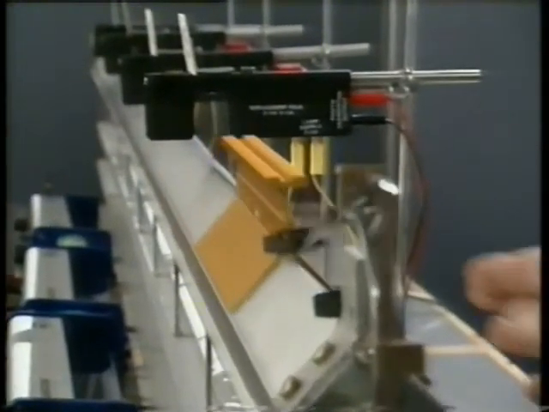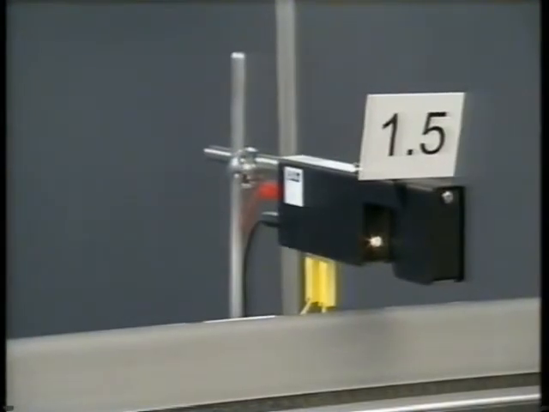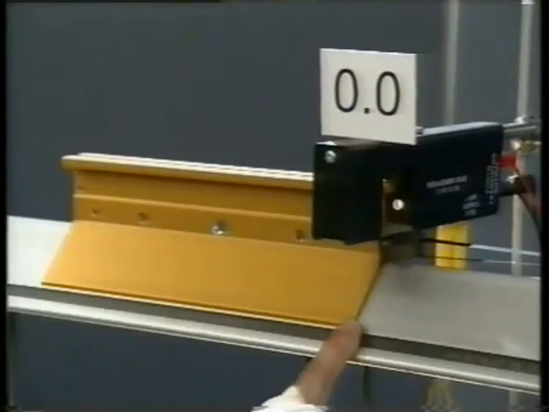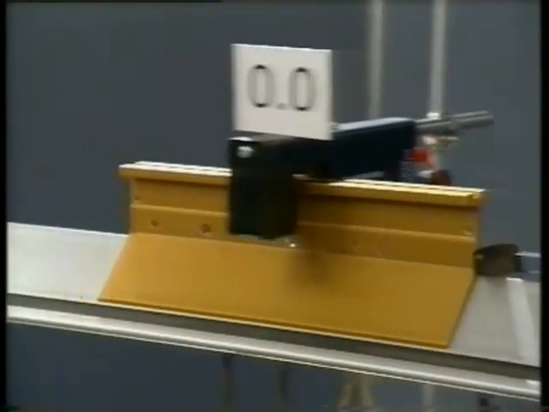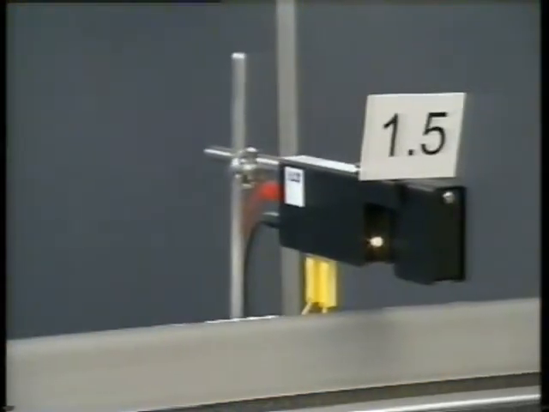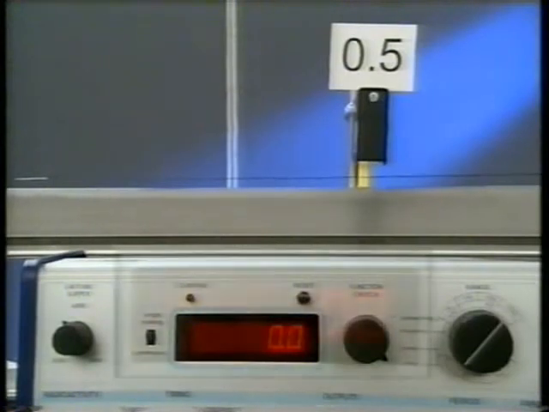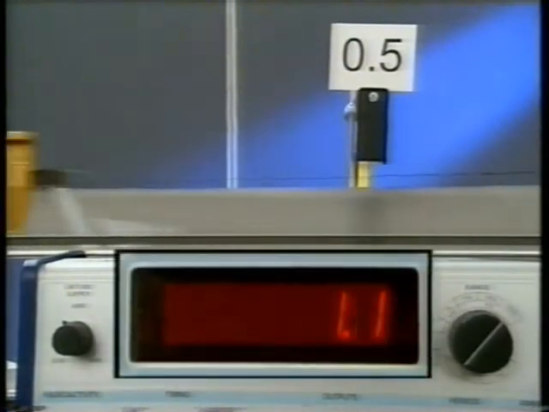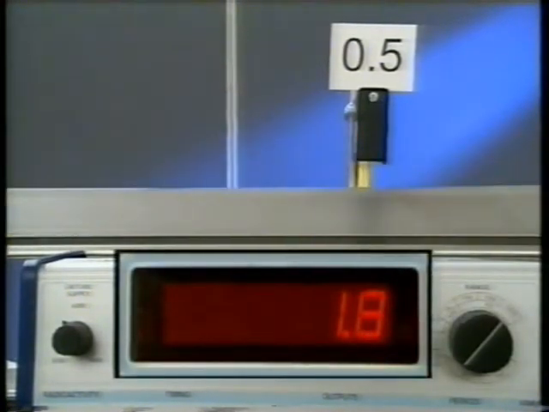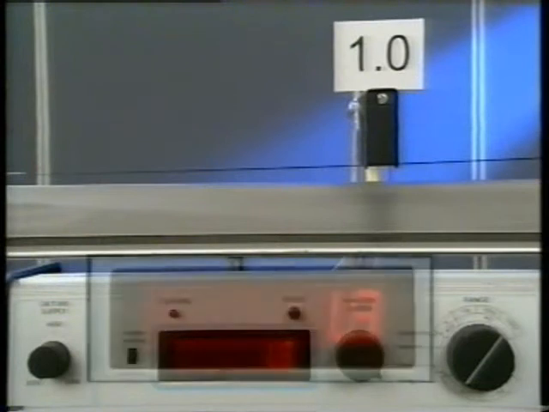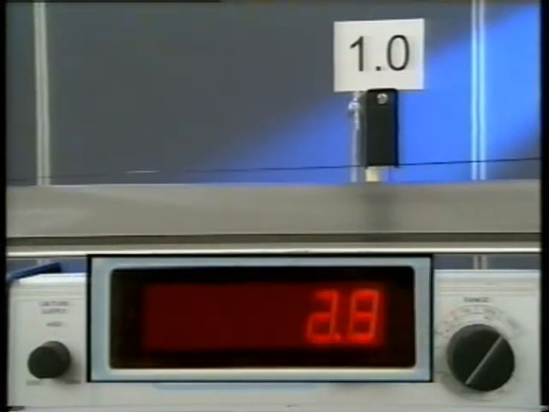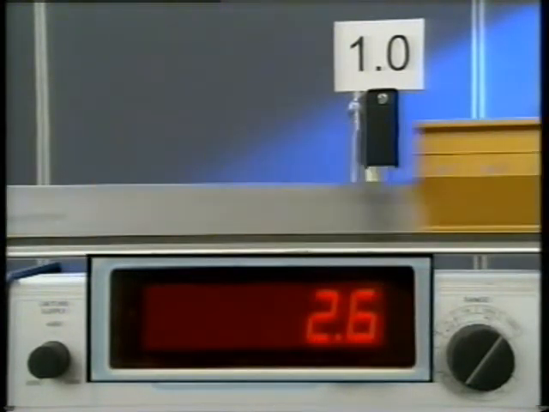As the vehicle passes through the first gate, all the timers start. As it passes through the next light gate, the first counter stops, and then the second, and then the third. To cover the first half a metre, it took 1.8 seconds. The timer reads 1.8 seconds at the start of the next half metre, and 2.6 at the end.